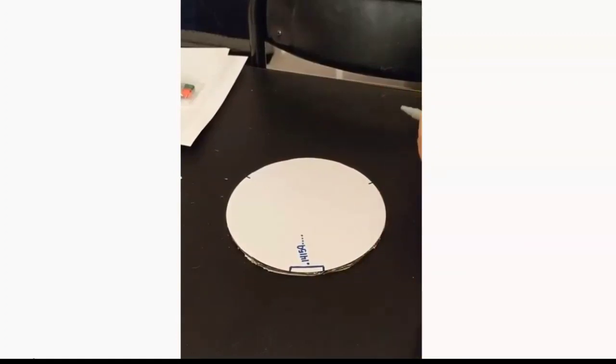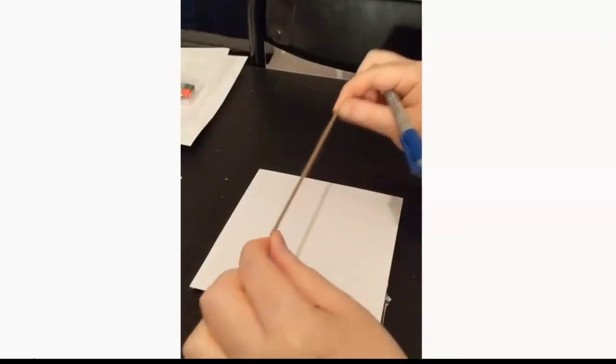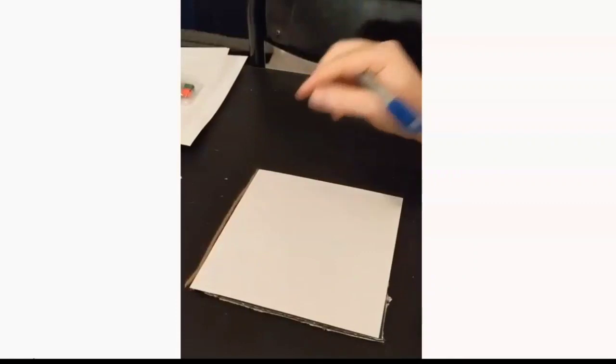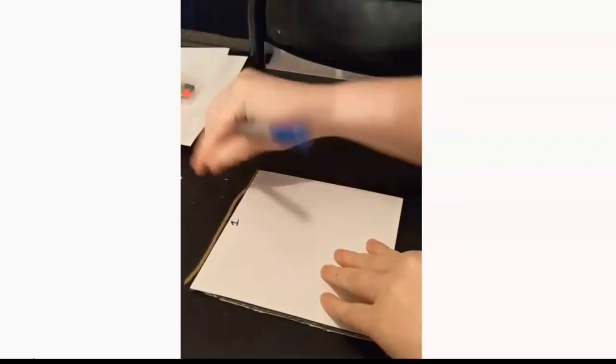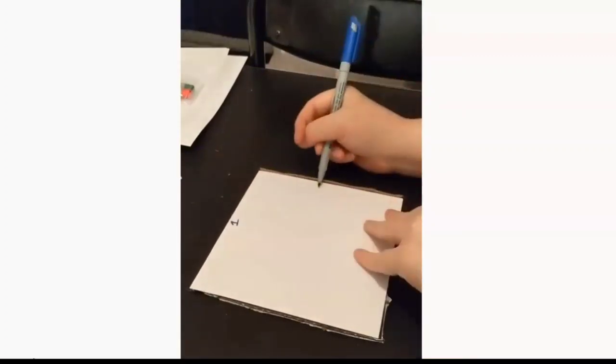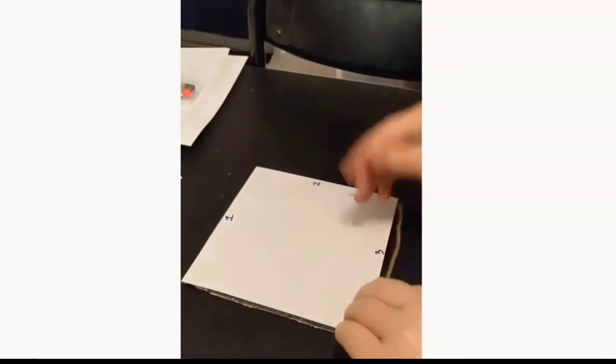So my question is, is pi the exact same constant value in a taxicab circle? So I have my diameter. I can make 1, 2, 3, and 4 diameters.